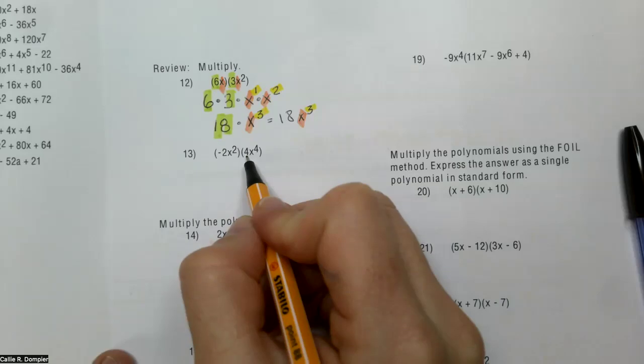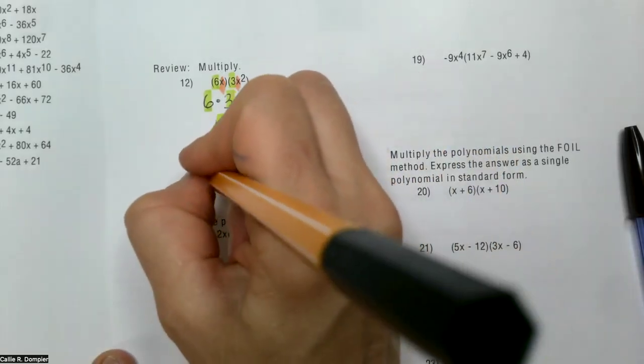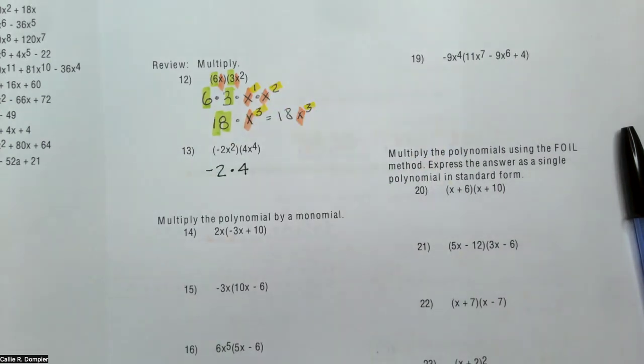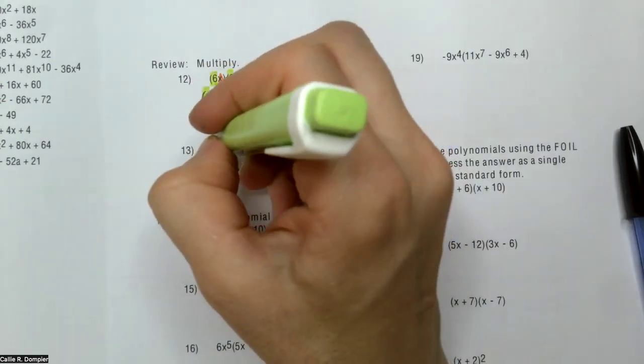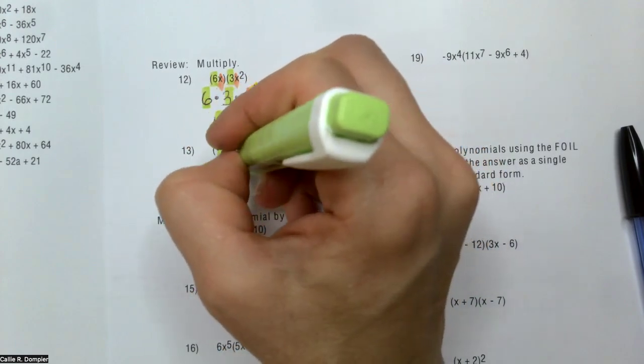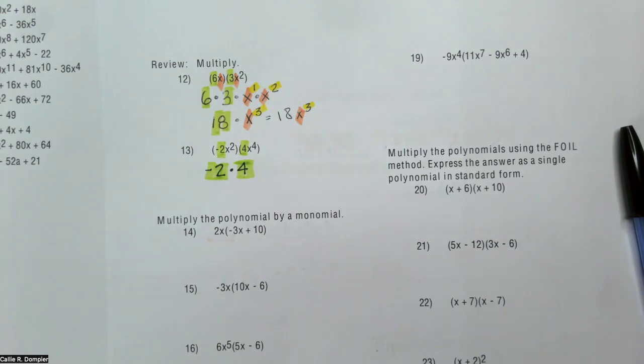Negative 2x squared times 4x to the fourth. Negative 2 times 4, because we're just taking the coefficients. My coefficients are negative 2 and 4. Multiplying them.